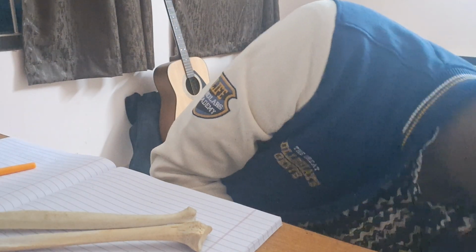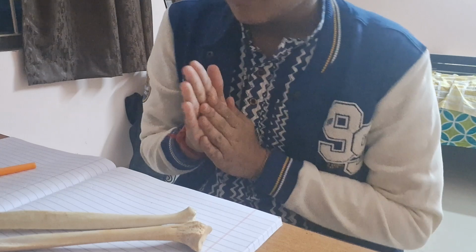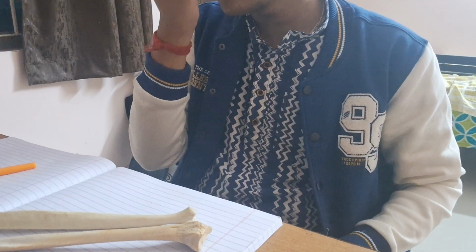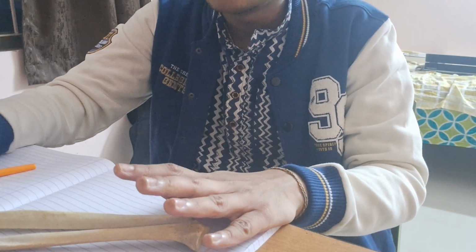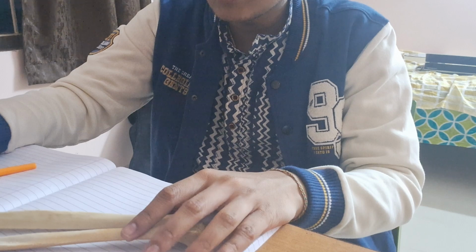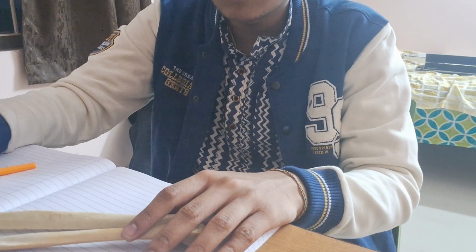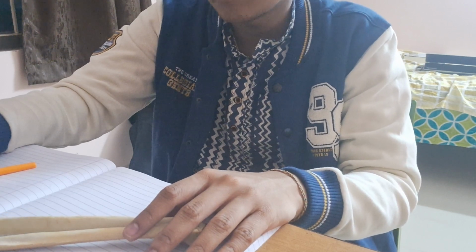So this is the significance of the carrying angle in females. Hopefully you all understood the elbow joint, and the superior and inferior radio-ulnar joints.